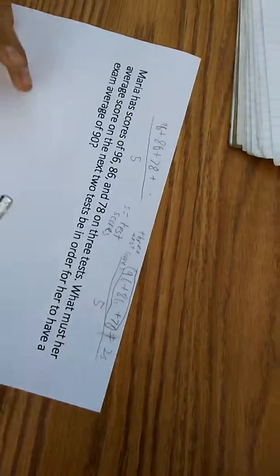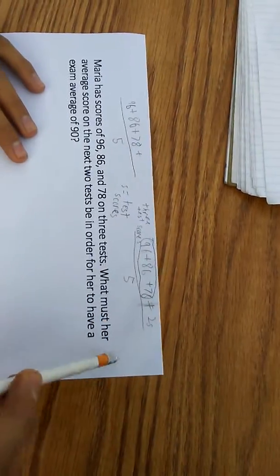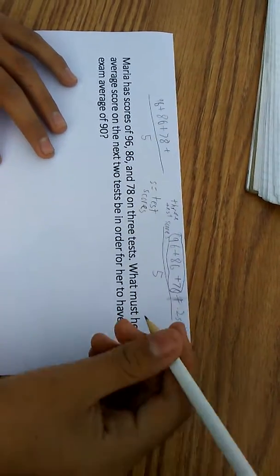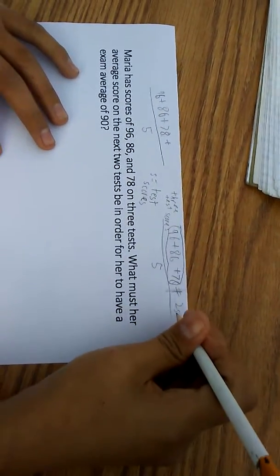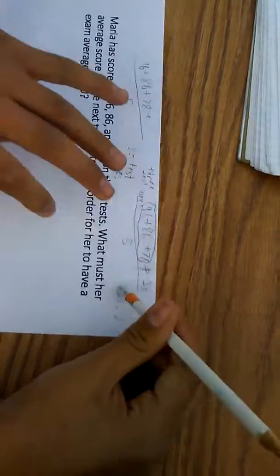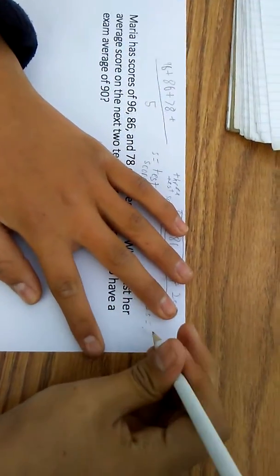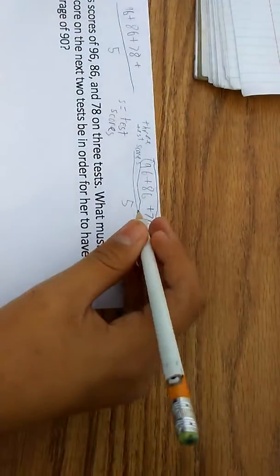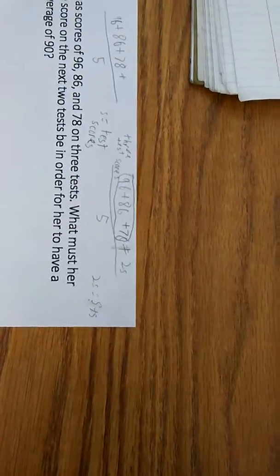But it's divided by 5 because 2s represents 2 test scores, and those 2 test scores are 2 different things, because 2s equals s plus s. So that's why you're dividing it by 5.